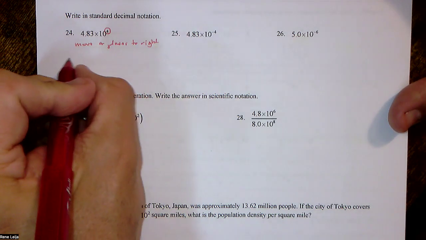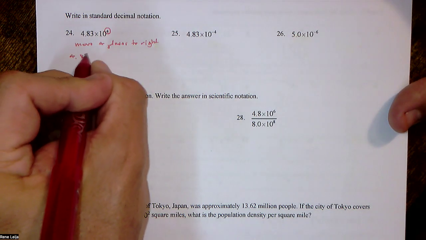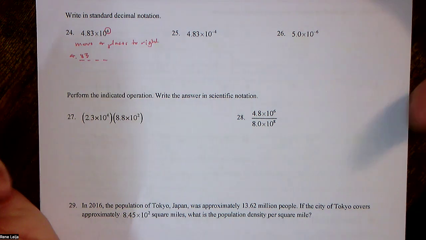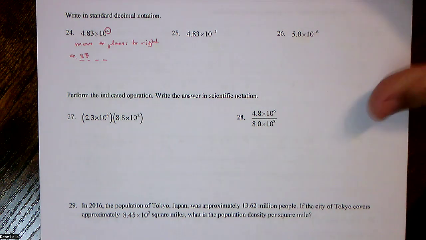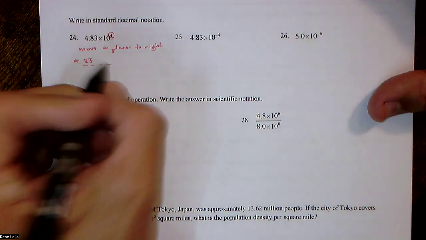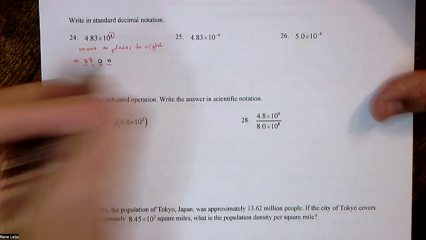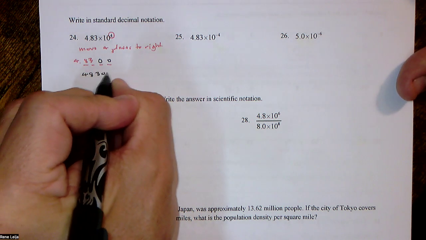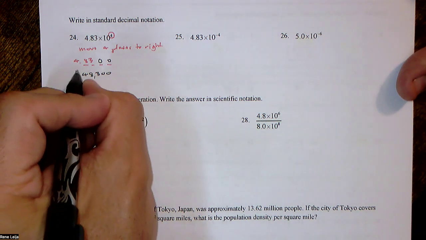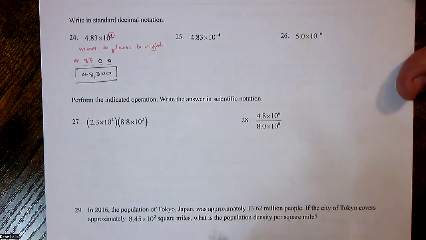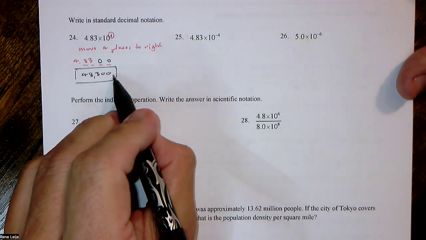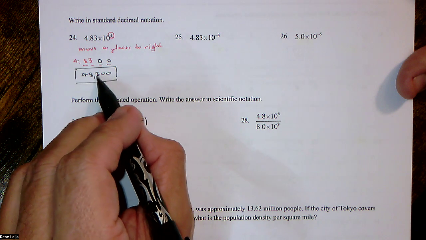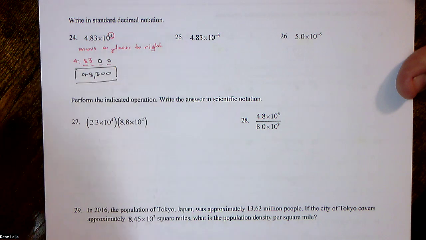So we start off with 4.83, and move 4 decimal places. 1, 2, 3, 4. Now, these empty slots I fill in with zeros. So my number is going to be 48,300. And you can count back. Here's your decimal. If you count back 4 places to the left, 1, 2, 3, 4, you're at 4.83, which is where you started.